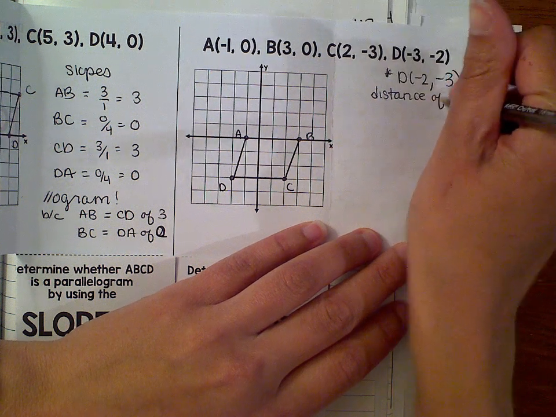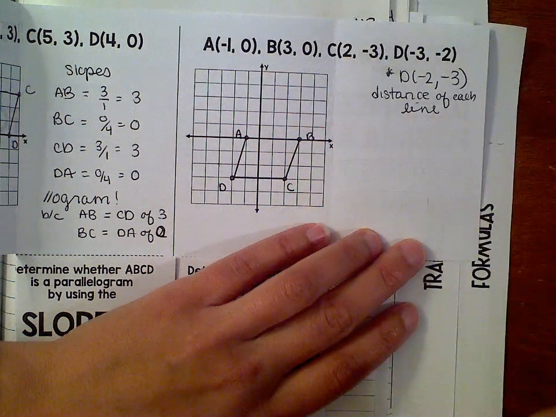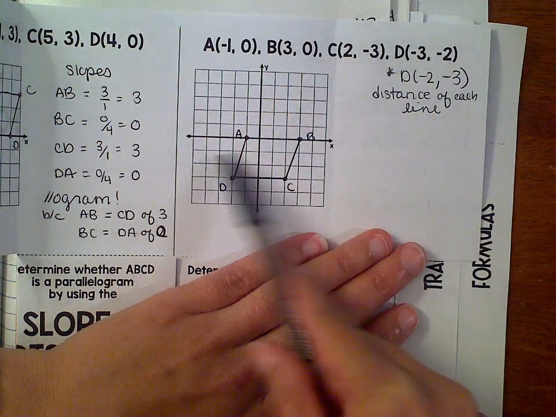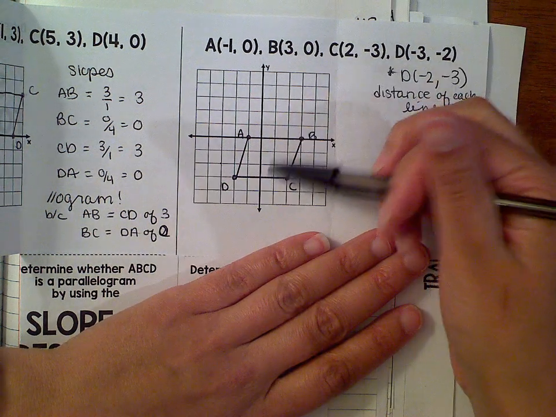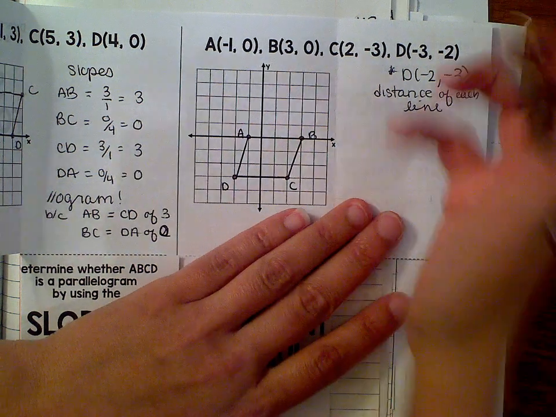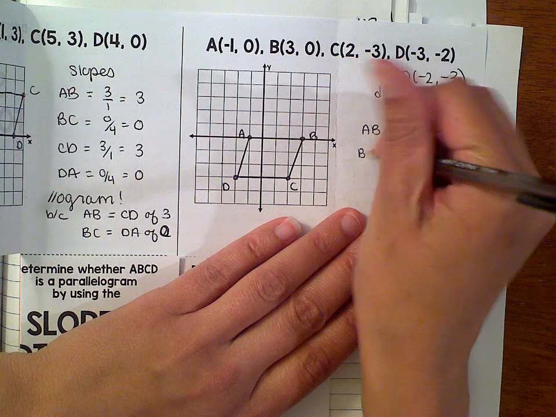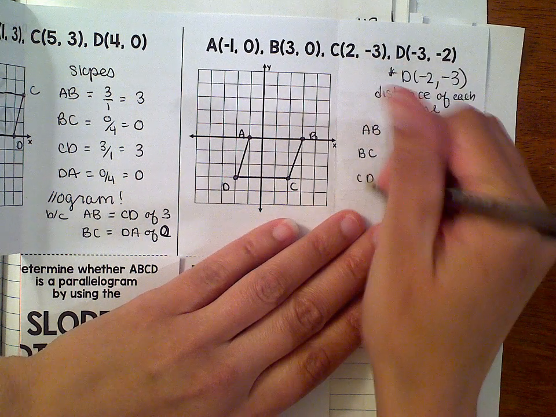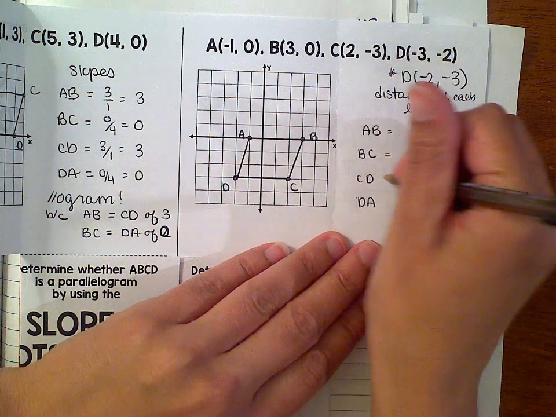of each line, because I know by definition of a parallelogram, not only are two pairs of opposite sides parallel, but also those opposite sides should be the same length, and distance is length. So just like with the last one, we're going to want to do all four lines, and instead of simply finding the slope, we're going to actually find the length of them.